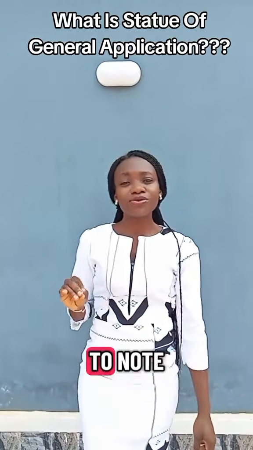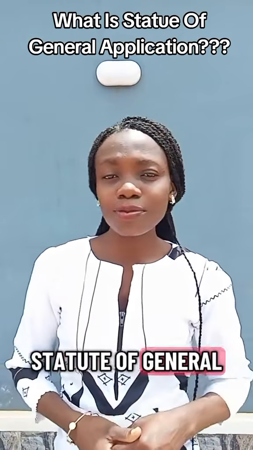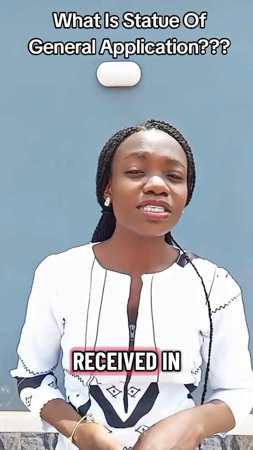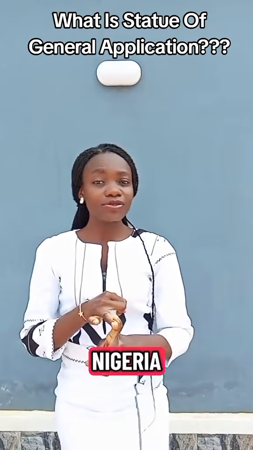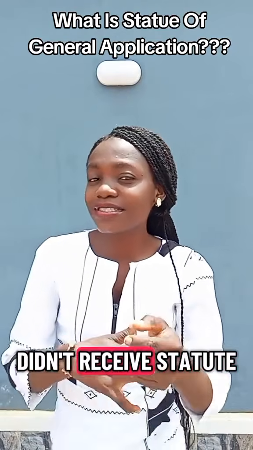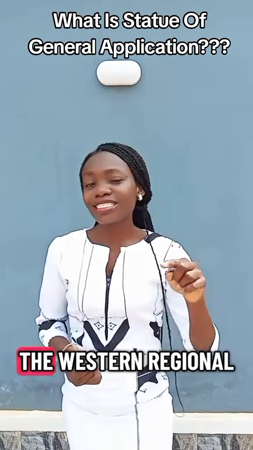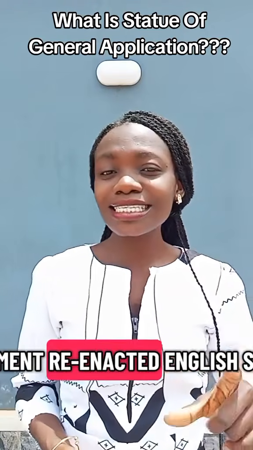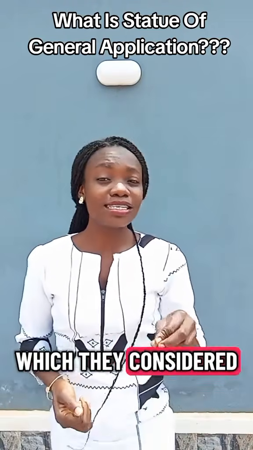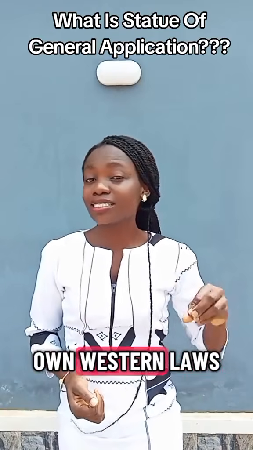The pertinent thing to note is that the Statute of General Application was only received in Eastern and Northern Nigeria. The Western Nigeria didn't receive Statute of General Application because in 1959, the Western Regional Government reenacted English statutes which they considered applicable to their own Western laws.